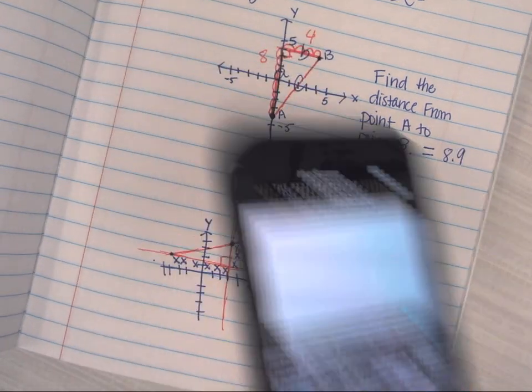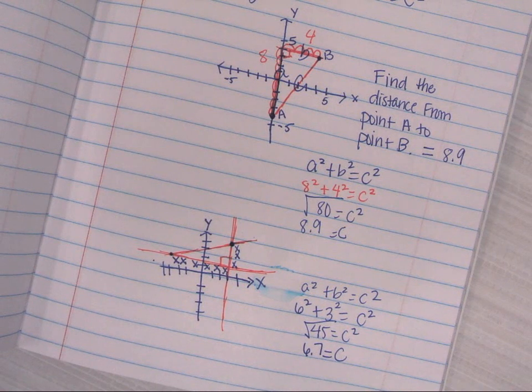All right. That's how you use the Pythagorean theorem to find distance on a coordinate plane.